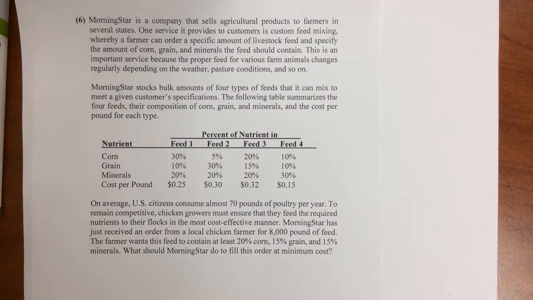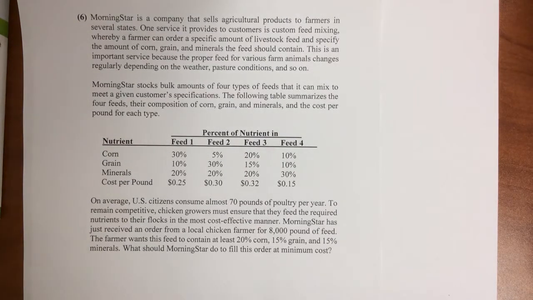All right, so here's the problem we got. Number 6. Morningstar is a company that sells agricultural products to farmers in several states. As you read through this, you're going to realize that the average U.S. citizen consumes almost 70 pounds of poultry per year. That's pretty amazing. But you're making an order for a special local chicken farmer for 8,000 pounds of feed. Now what the farmer wants is that the feed contain 20% corn, 15% grain, and 15% of minerals. And so you as Morningstar, who are going to make this feed, want to know, how do we fill this order at a minimum cost?